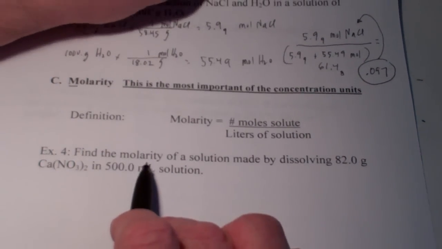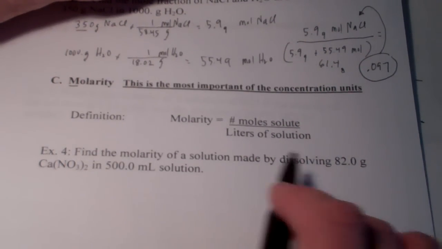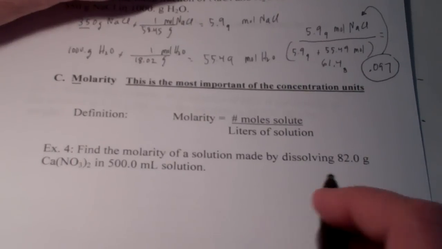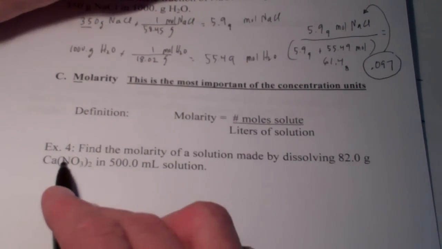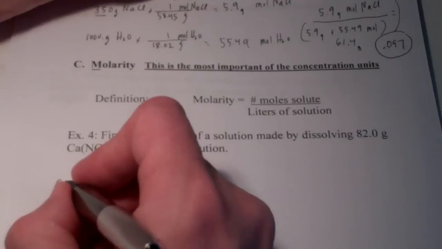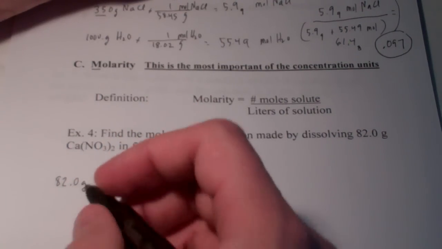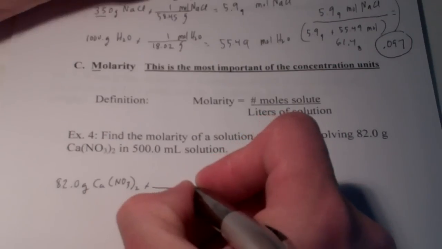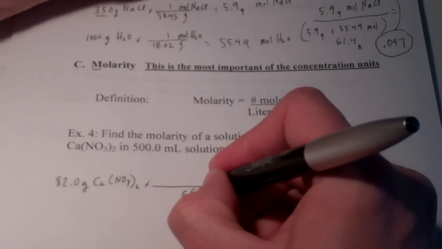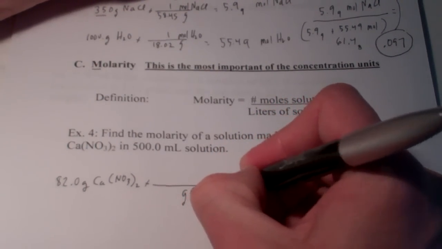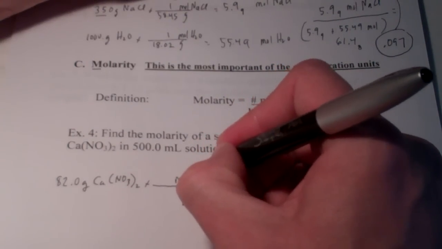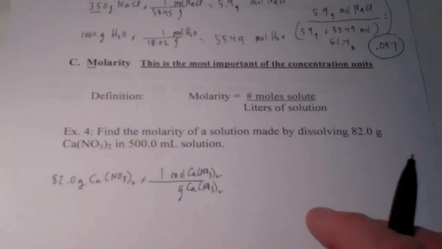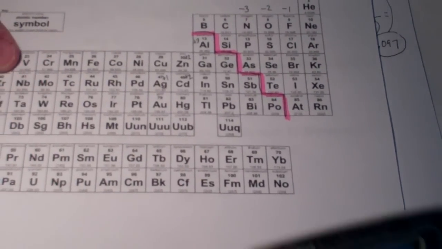So, let's find the molarity of a solution made by dissolving 82 grams of calcium nitrate in 500 milliliters of solution. So, we need to have moles of solute, and that's my calcium nitrate. So, 82.0 grams of Ca(NO3)2, and we are going to go from grams of calcium nitrate to moles of calcium nitrate. Put a 1 by mole, and let's find the mass quickly of calcium nitrate.